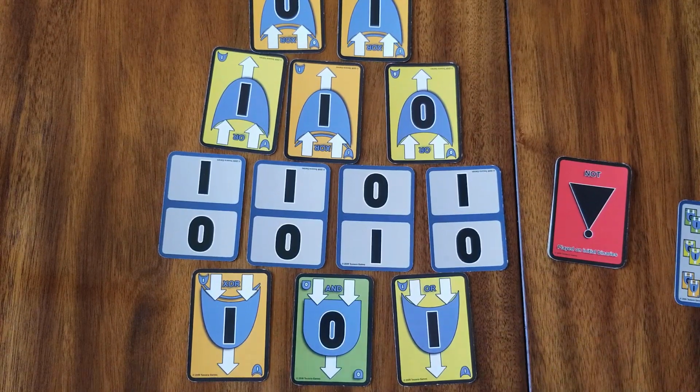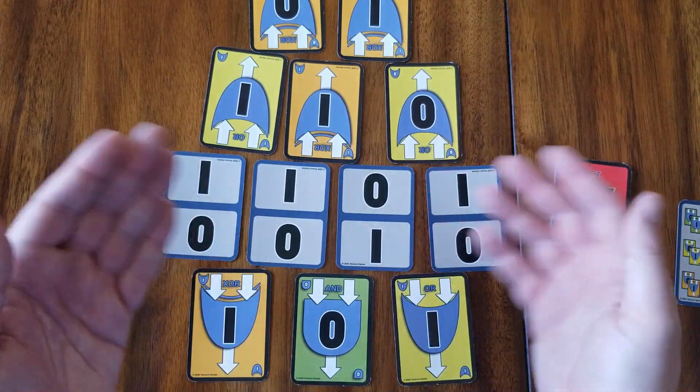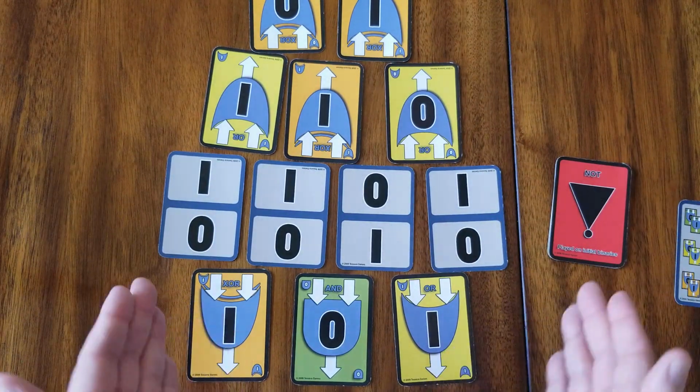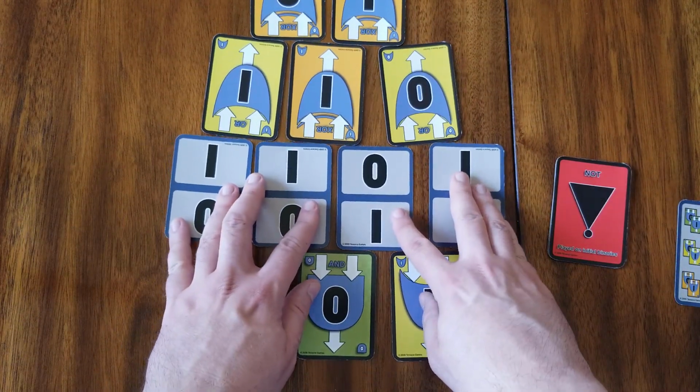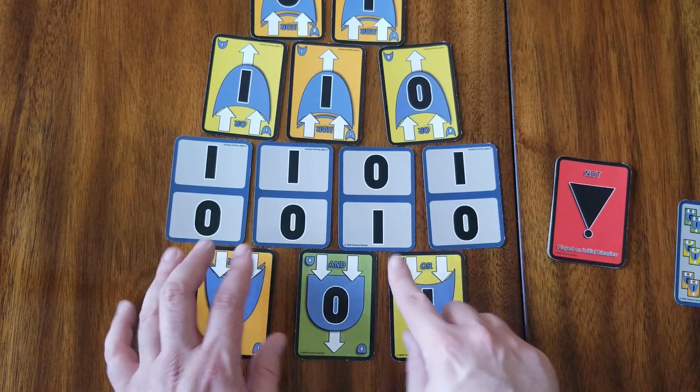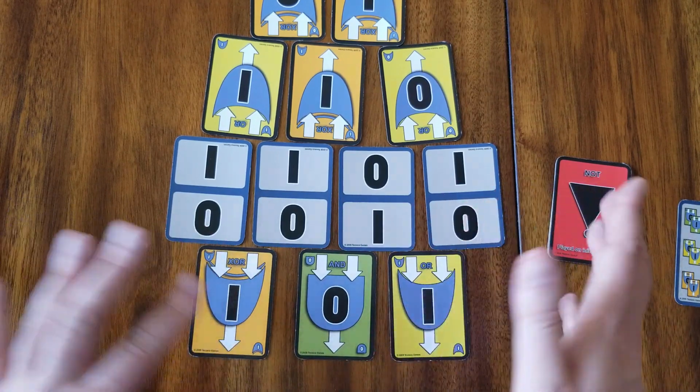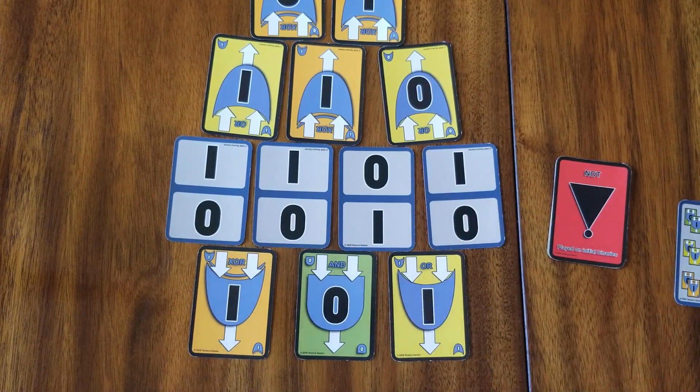Other than that, that's the game of Boolio. You take turns playing gates, trying to build your pyramid. A 4-bit game is very fast. A 5-bit game takes about 10 minutes or so, and a 6-bit game can take quite a bit longer because it's quite a bit bigger.